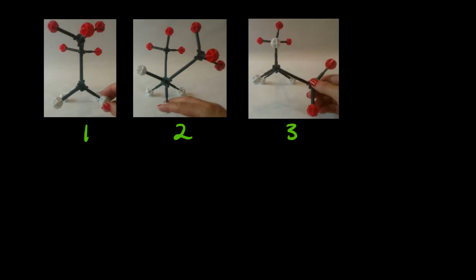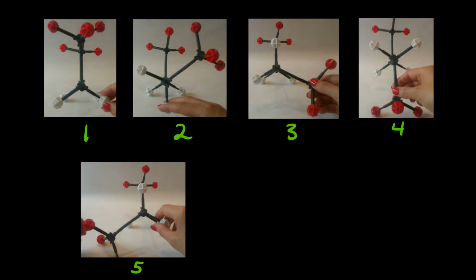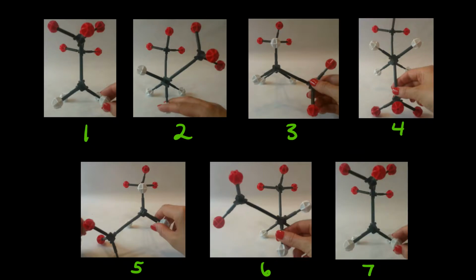We started with this eclipsed conformation. We went to a staggered conformation that we're calling 2, another eclipsed conformation, staggered conformation, eclipsed conformation, staggered conformation, and then finally number 7, which is actually redundant with number 1, but that gets us all the way back around in a 360 rotation to give another eclipsed conformation.